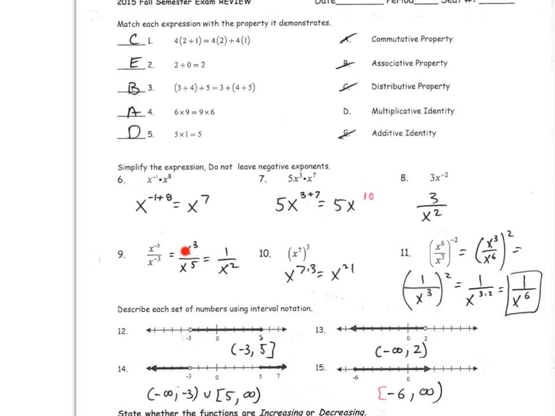Now we can look at it. The way I like to look at it, we could use other properties now where we subtract these, but it's the easiest way to look at it. Do you have more x's on the top or on the bottom? Well, obviously you have more on the bottom. How many more on the bottom? You have 2.